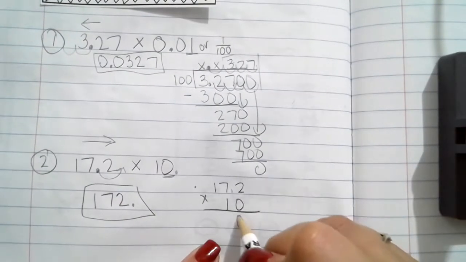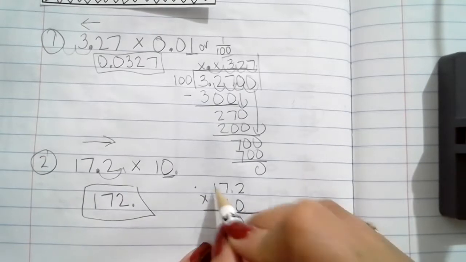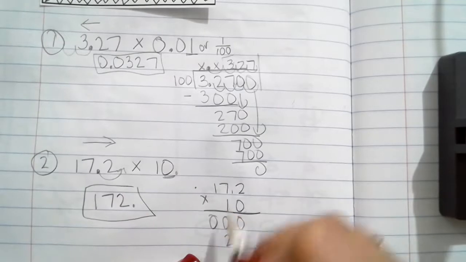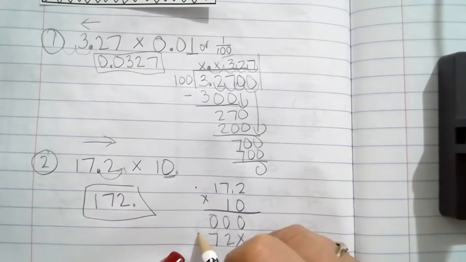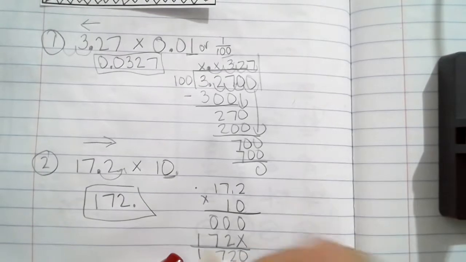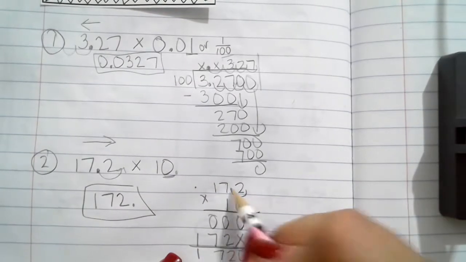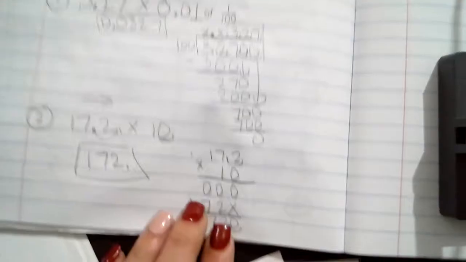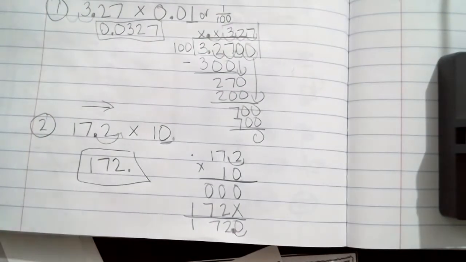0 times 2 is 0. 0 times 7 is 0. 0 times 1 is 0. Move over. 1 times 2 is 2. 1 times 7 is 7. 1 times 1 is 1. 0, 2, 7, 1. My decimal is 1 over. He goes 1 over in my answer. He does not fall down. You count him. Okay, very good.